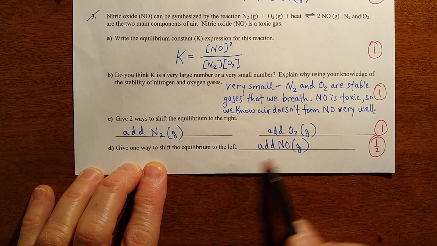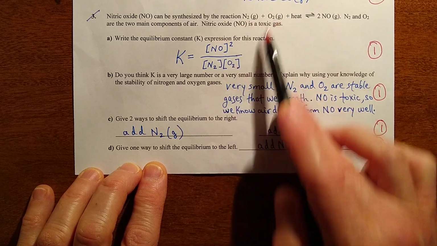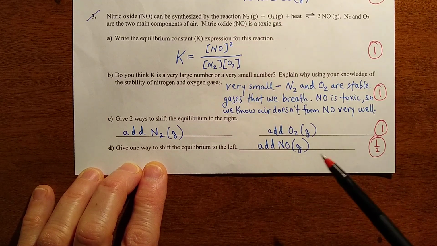How do you shift it to the left? You could add product, it'll shift to the left. You could remove either of the reactants, or you could lower the temperature. All those things will shift it to the left.